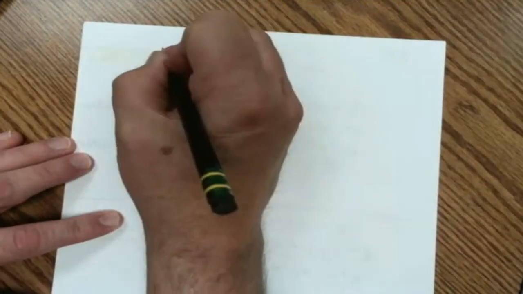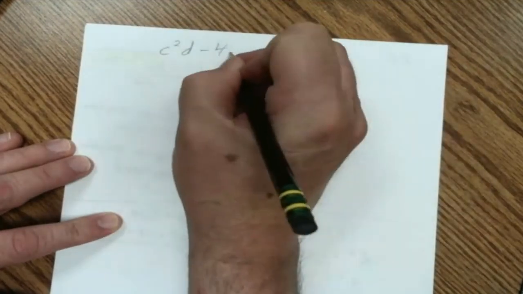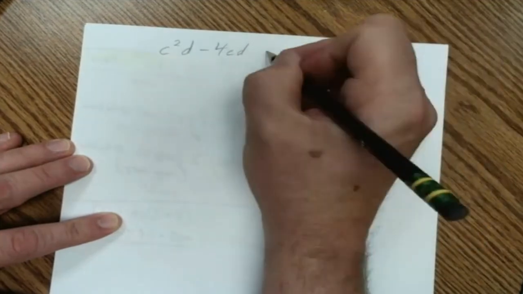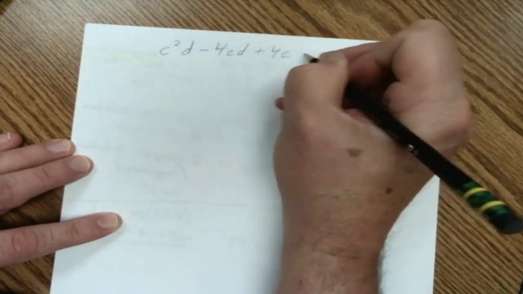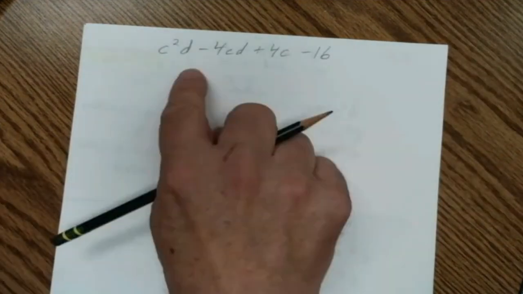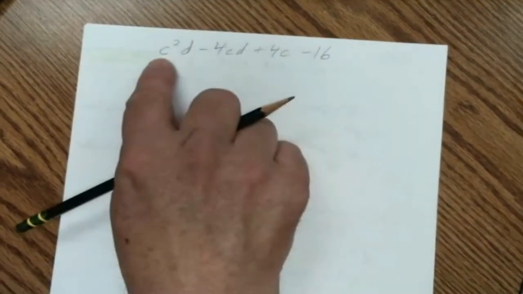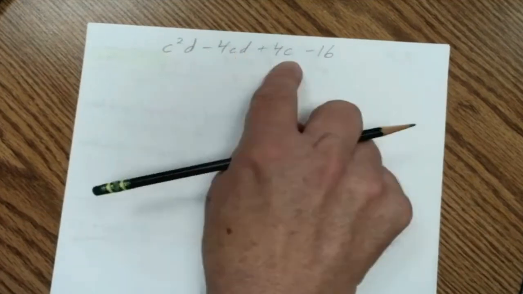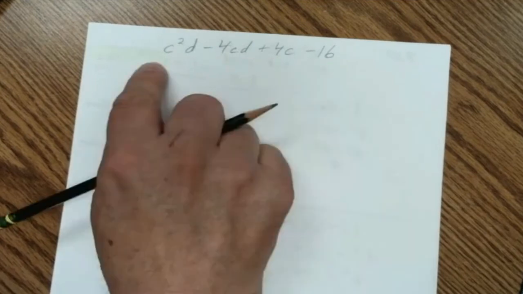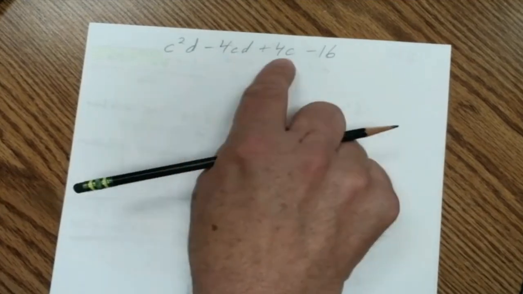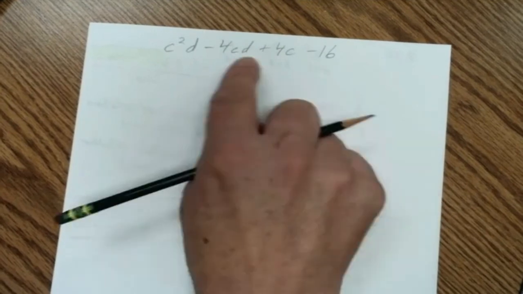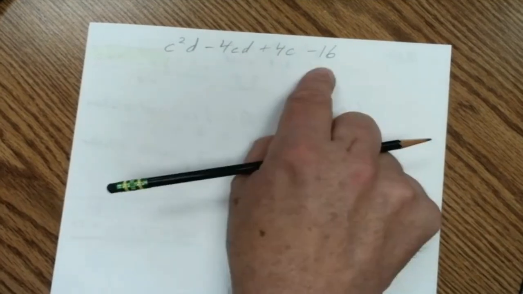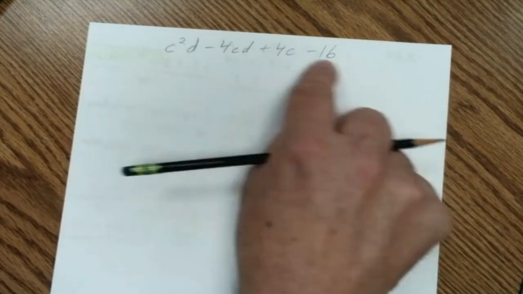So let's say we have c squared d minus 4cd plus 4c minus 16. Okay, when we look at that, there's not a greatest common factor. This is just a 1. There's no coefficient other than 1, and so that doesn't help factoring anything bigger than 1 out. There's a c squared, but this just has a c, this just has a c, and this doesn't have a c at all, so we can't factor a c out. Same with the d. We got a d and a d, but no d's here. We can't factor anything out as a greatest common factor.